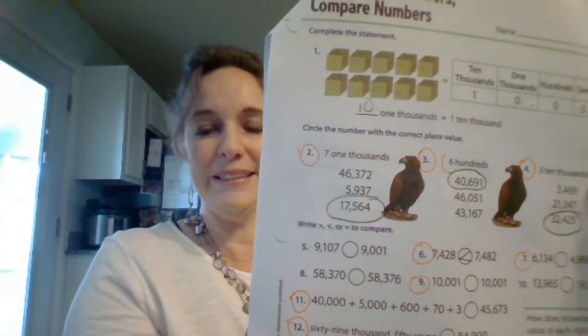All right, let's look at on down. It says greater than, less than, or equal to. Just remember the big hungry alligator mouth goes to the big number. So on number 6, we have 7,428, 7,482. Which one is bigger? They both have 7,000. They both have 400, so we can't tell yet. The next one has 20, and the next one has 80. Which is bigger? So the first number, we read that as less than the second number. Big mouth goes to the second number.